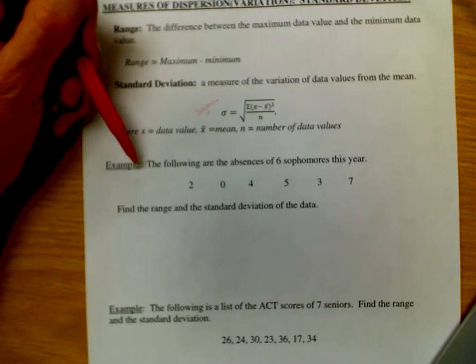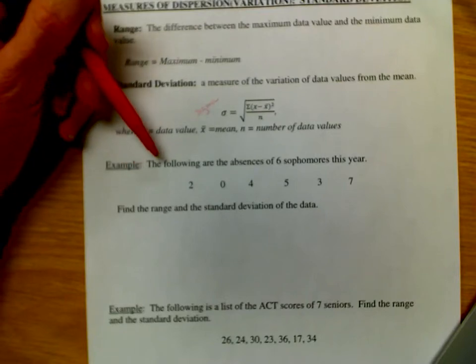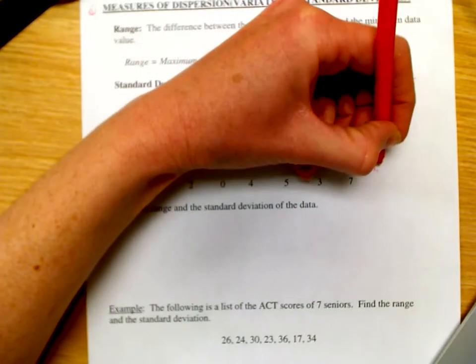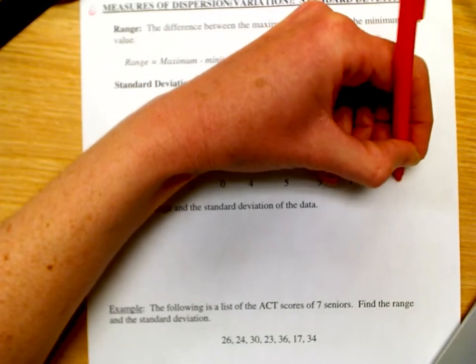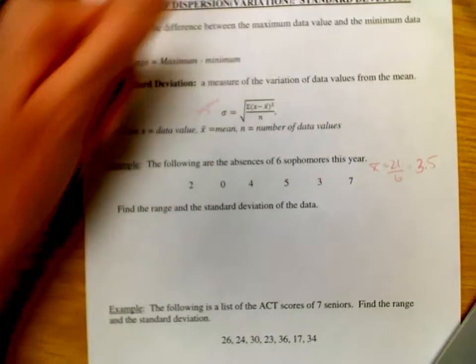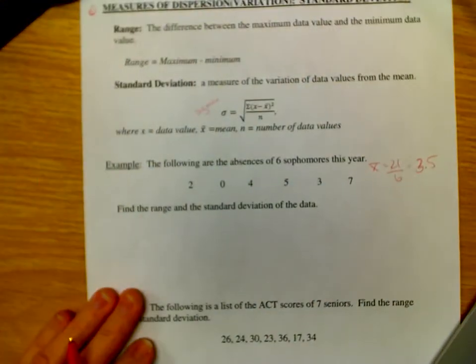So if we look at this first example, the following are the absences of 6 sophomores this year. The first thing I would do is calculate the mean. When you add those up, you get 21, and since there are 6 of them, when we do 21 divided by 6, we get a mean of 3.5. That's the first thing you have to do.